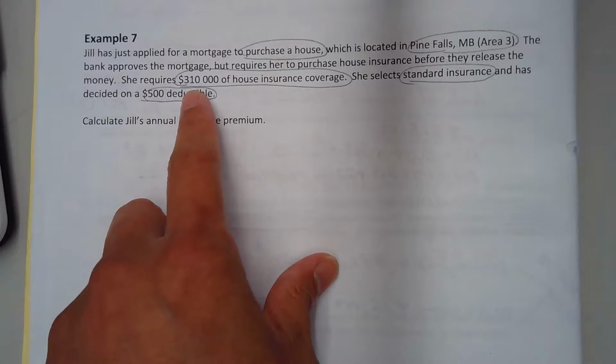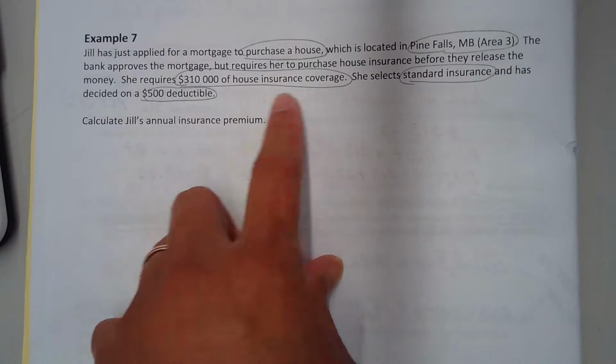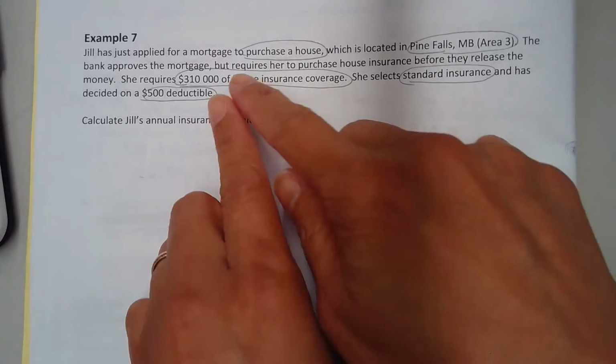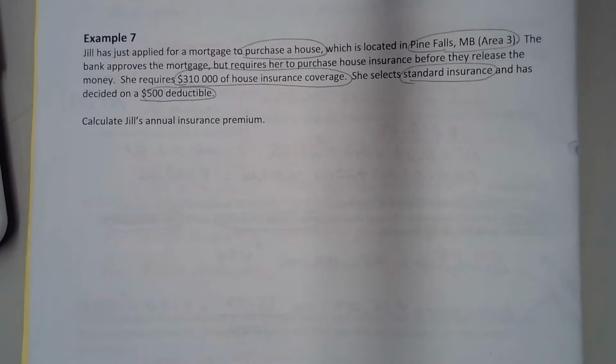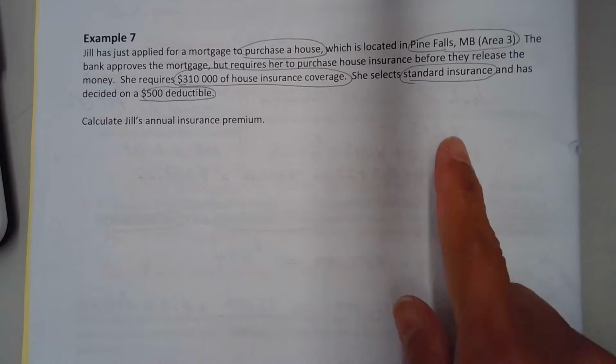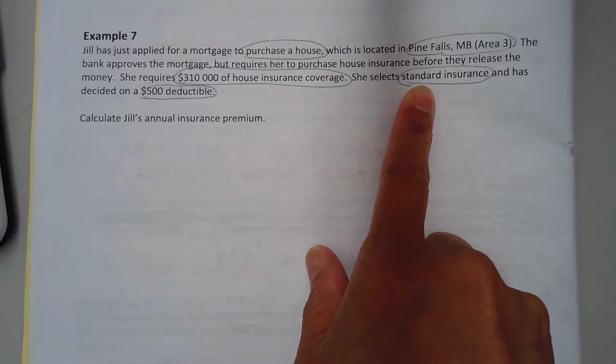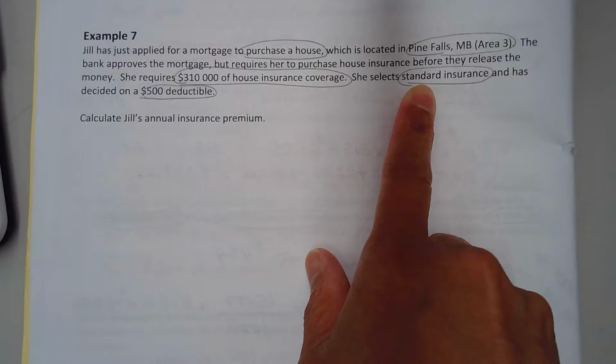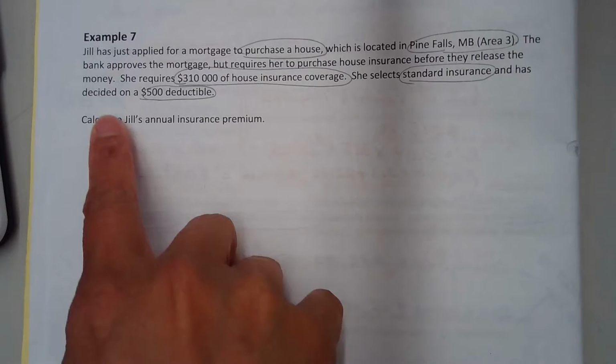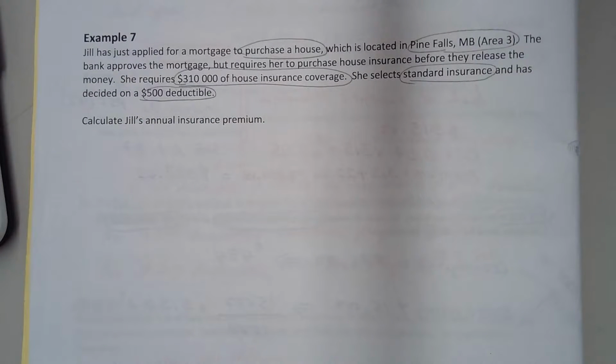She requires $310,000 of insurance coverage. I circled that because it's part of the things we have to consider. Another thing is that it's standard insurance, because there are different kinds, like standard or comprehensive. The last thing is the deductible, which is $500.